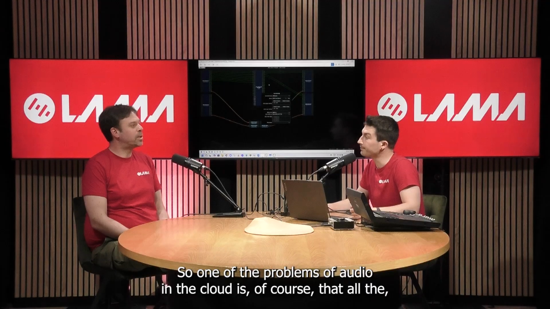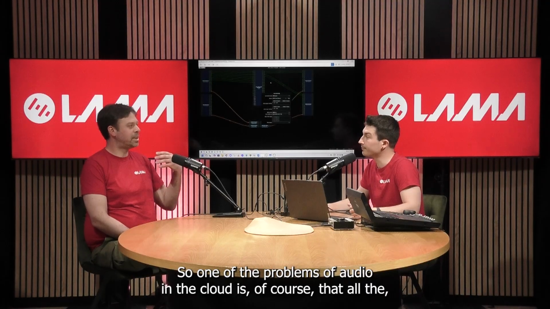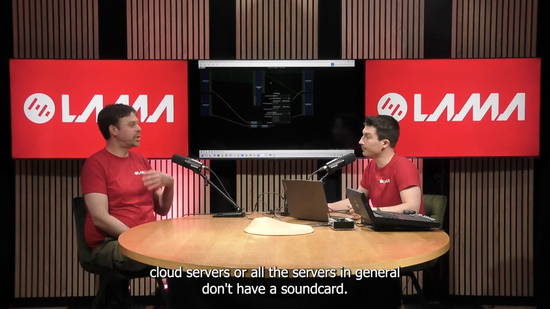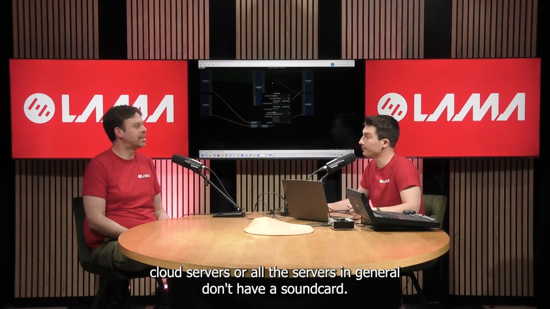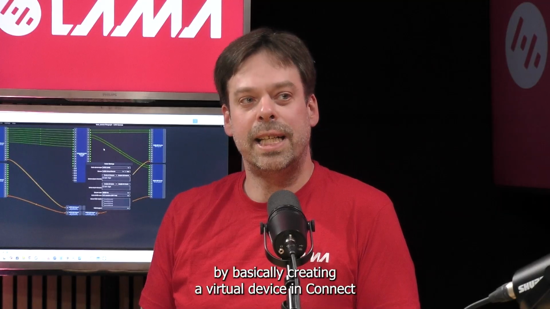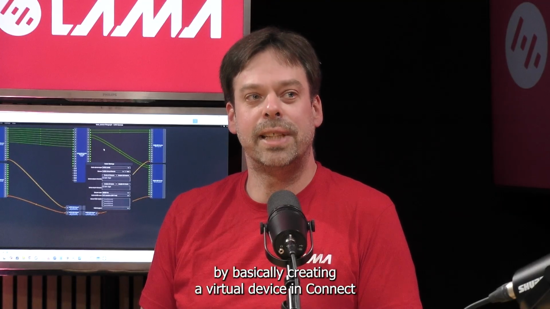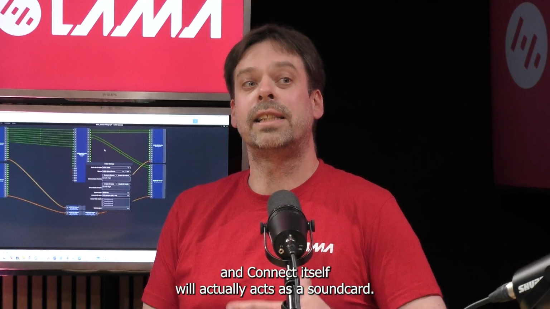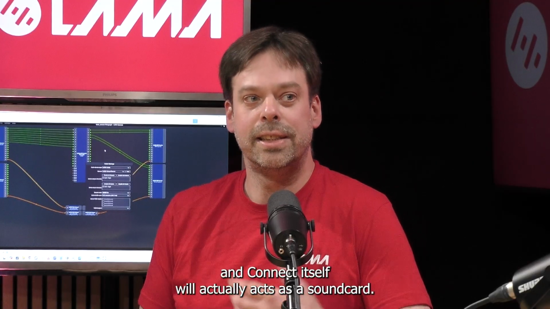Yes. One of the problems of audio in the cloud is, of course, that all the cloud servers, or all servers in general, don't have a sound card. So we overcame this problem by creating a virtual device in Connect. The virtual device will generate a clock signal, and Connect itself will actually act as a sound card.